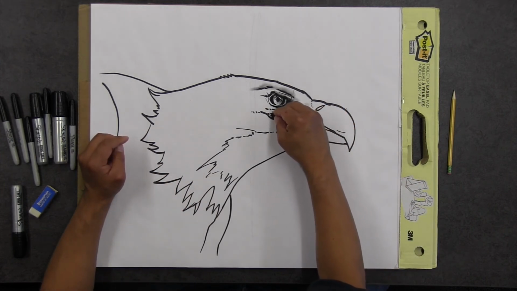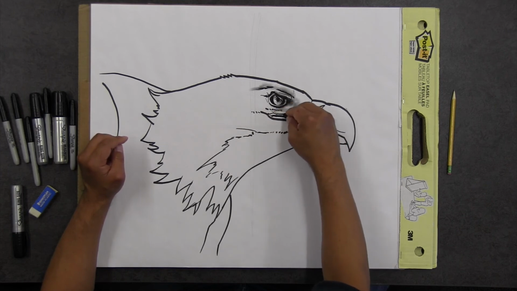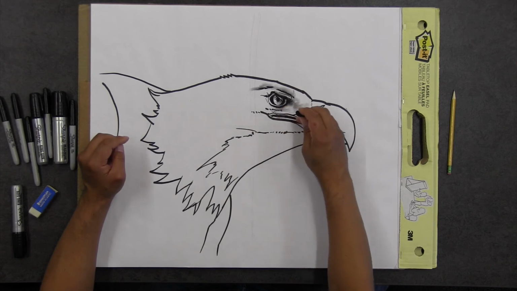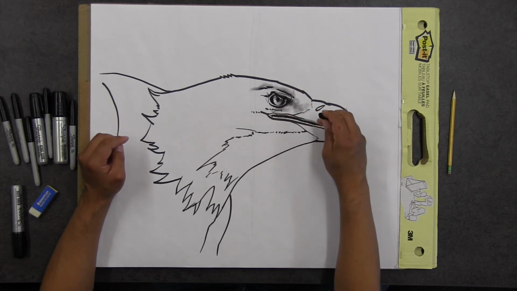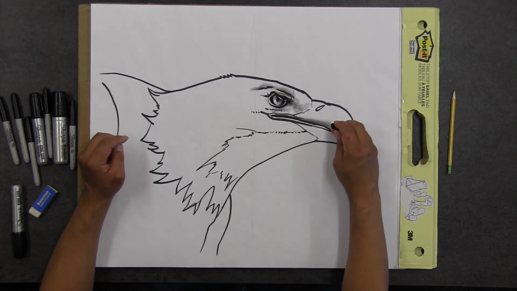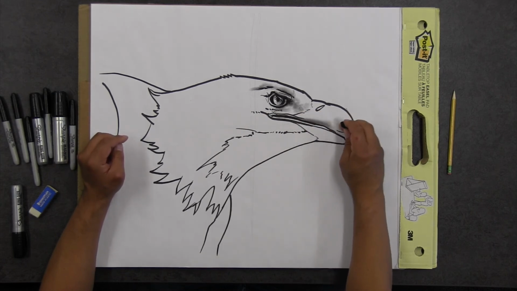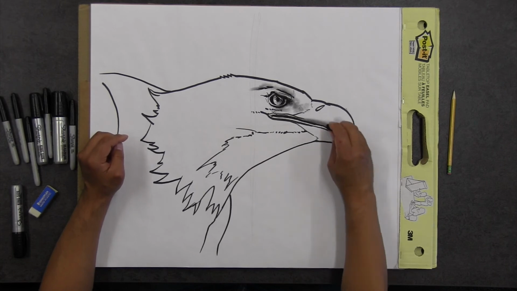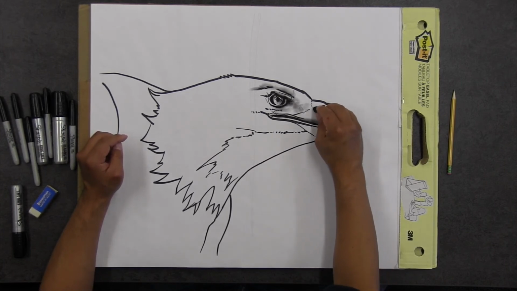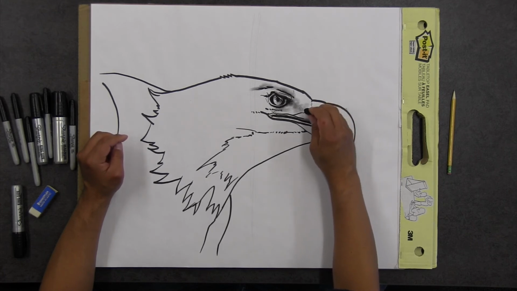So next, I want to add a little shadow to the mouth area using my charcoal stick. Bring that over. Smear a little bit right here for the shading on the beak. That nostril will be dark. Bring in a little bit of shading right here.